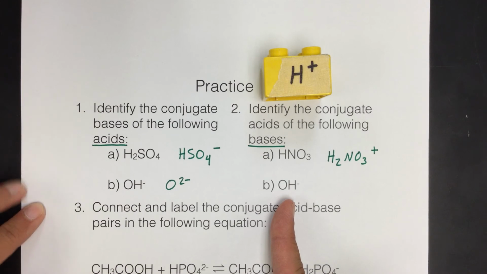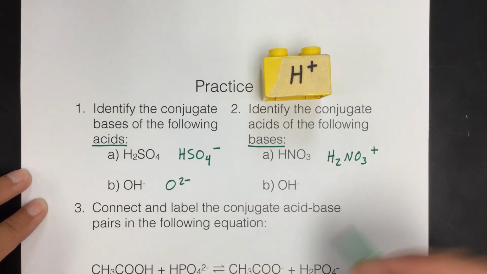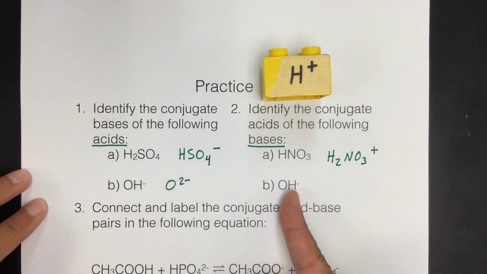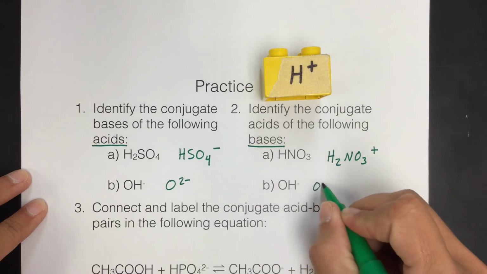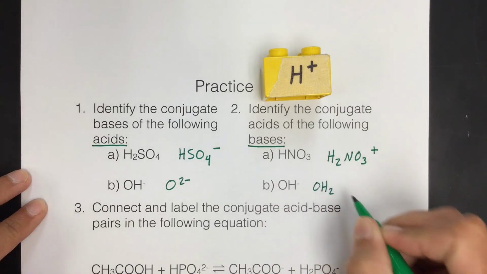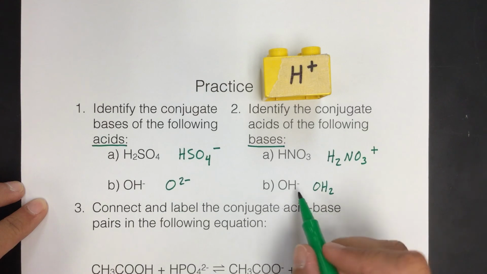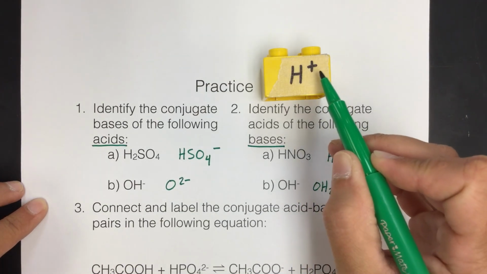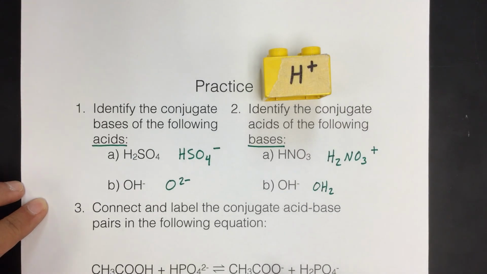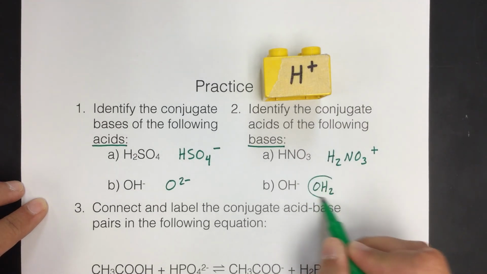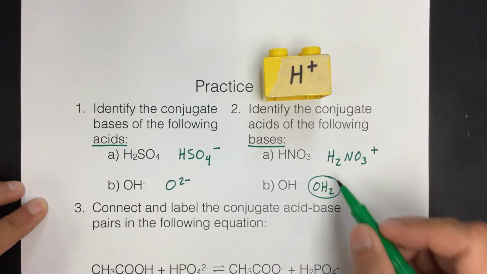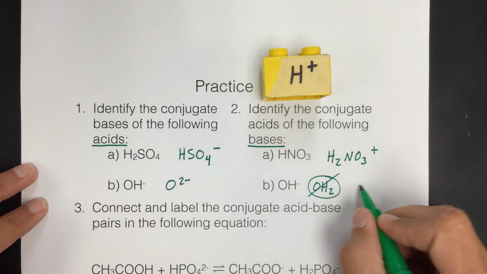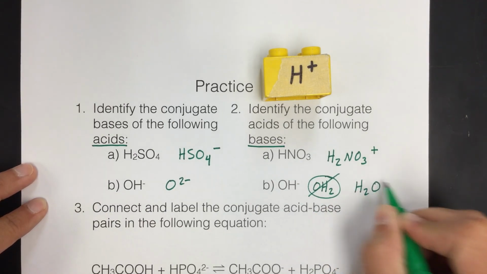And bases are proton acceptors. So we're going to add an H here. So if we write this, don't yell at me yet, I'll fix it, don't worry. We're starting as a -1, but we're adding a positive charge. So now it actually becomes neutral. But look, this is not right. OH2, hopefully you recognize that. The answer here is H2O.